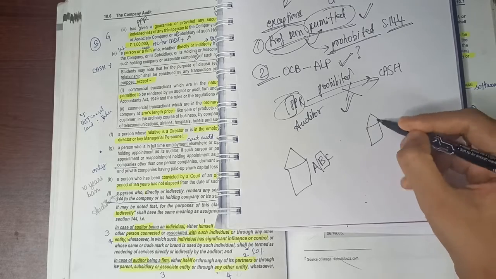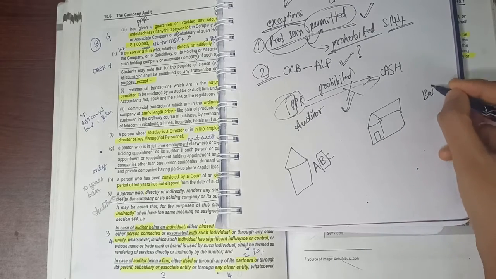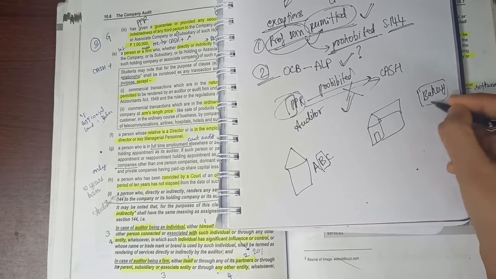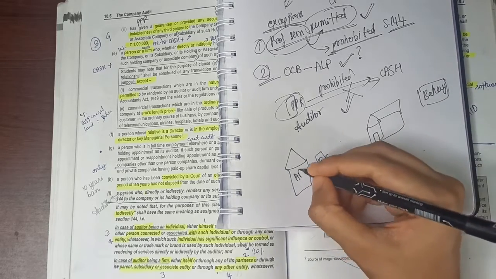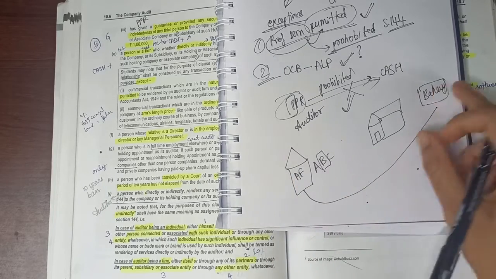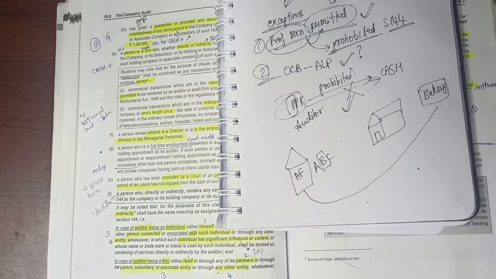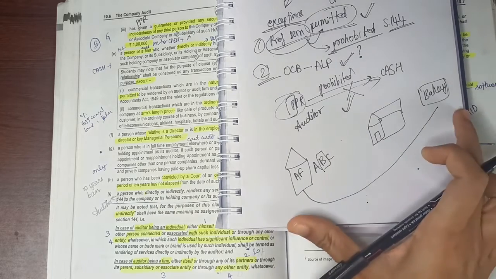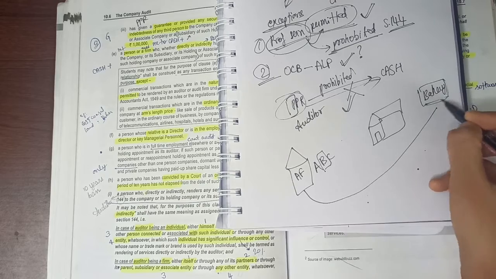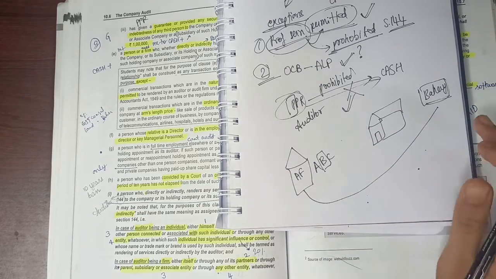So I have a home. Near my house there is a bakery. What has happened is my audit firm has got the audit of this bakery. This is not like a small bakery which you see around. This is like a big company which is a bakery. So the audit firm has got the audit.